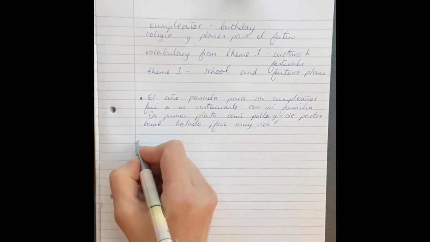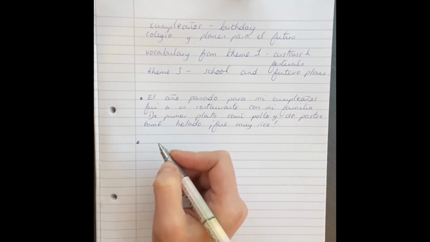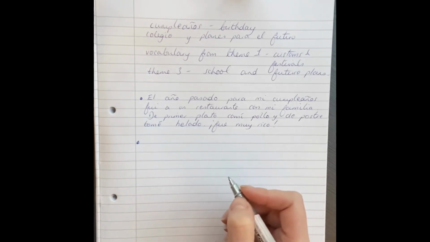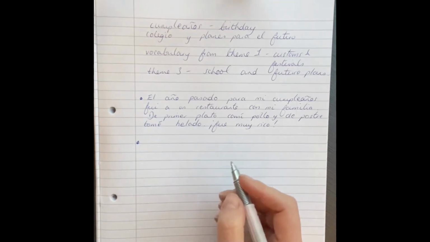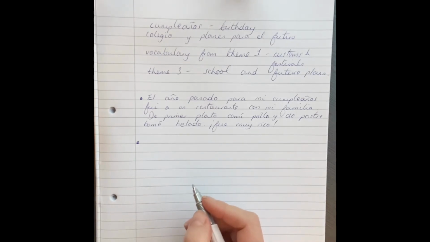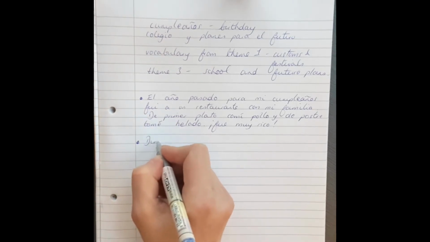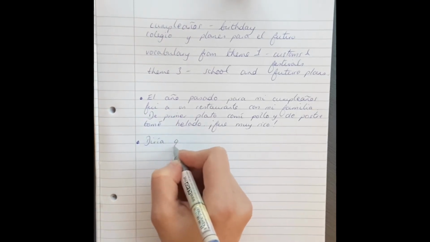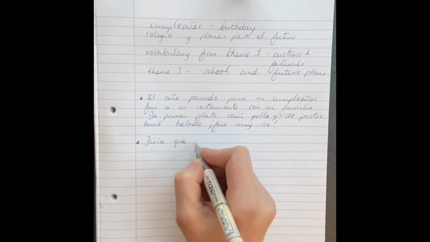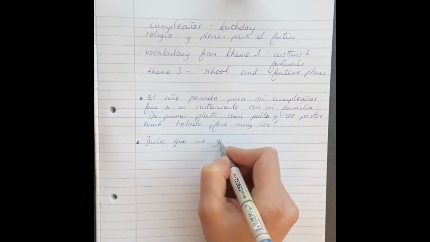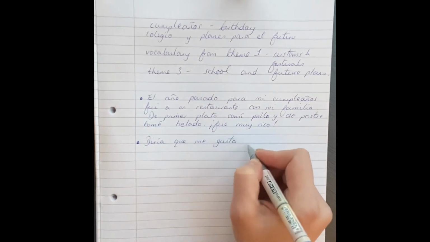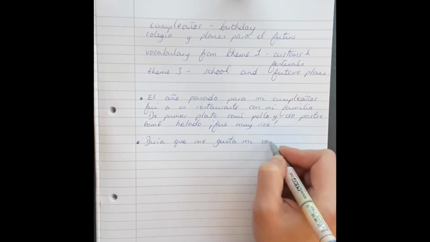Okay, bullet point 2. Tus opiniones sobre tu vida en el colegio. So I'm talking about my opinions on life at school. So I might try and use a different opinion phrase here so that I am showing variety of language. So I'm going to start with something like diría que, I would say that, conditional tense. Me gusta mi colegio. So I've got an opinion in there.